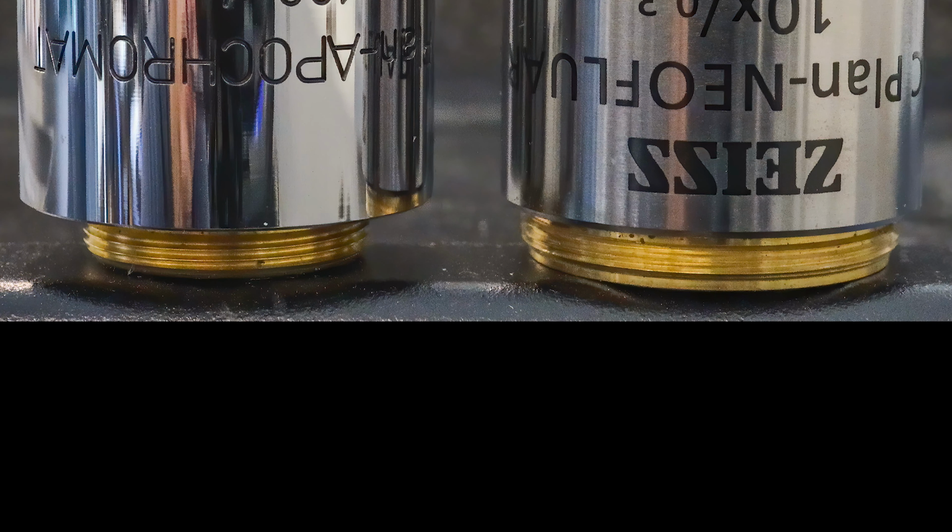Zeiss does sell a step-up adapter that allows you to use objectives with the smaller thread on microscopes that normally expect the wider thread. The technical names of the two thread types of Zeiss objectives are RMS and M27, where RMS stands for Royal Microscopy Society. All major microscope manufacturers have switched from narrower to wider threads at some point, but it's important to note that the thread types used by different manufacturers may not be compatible.